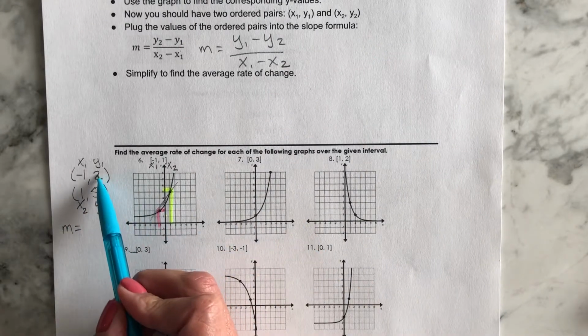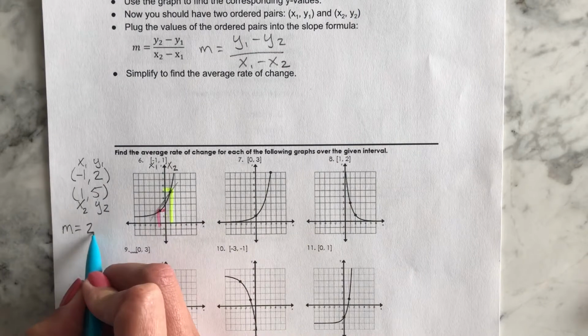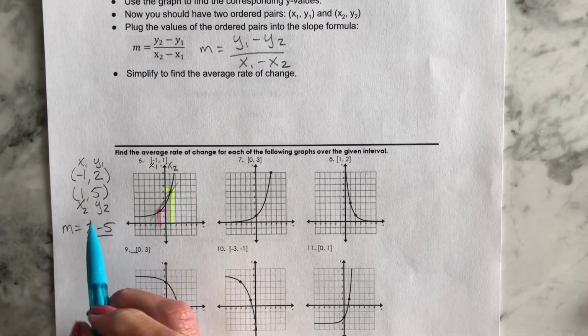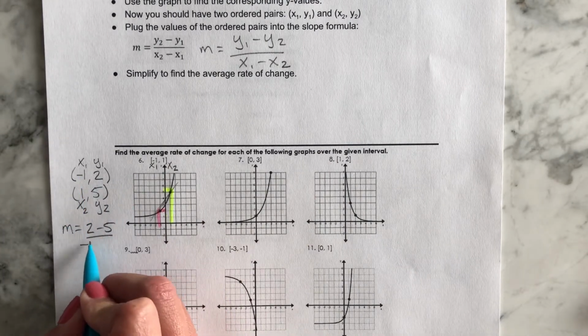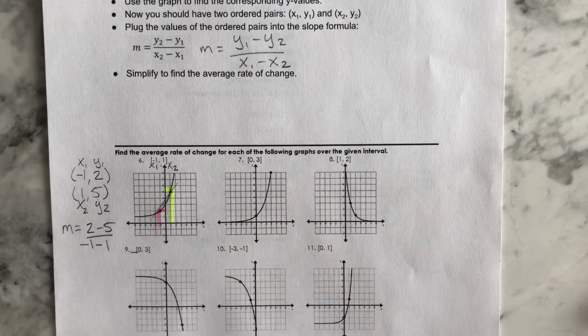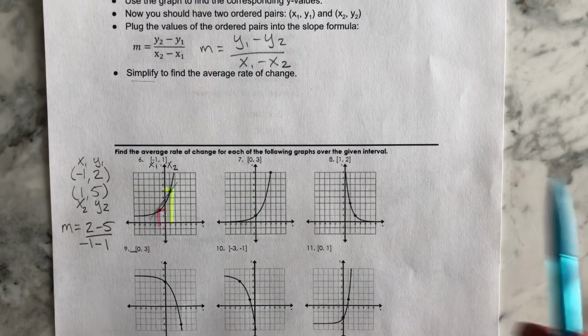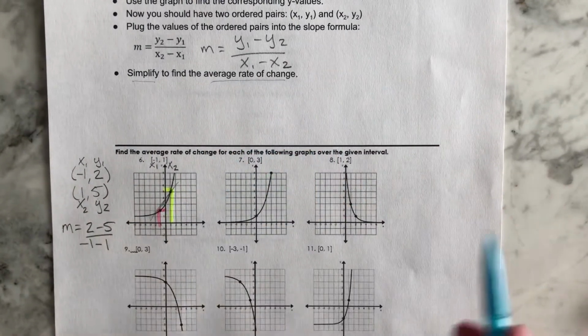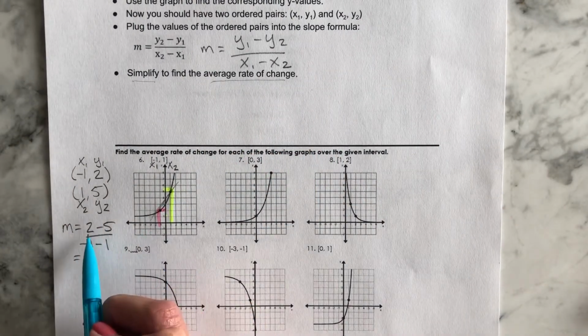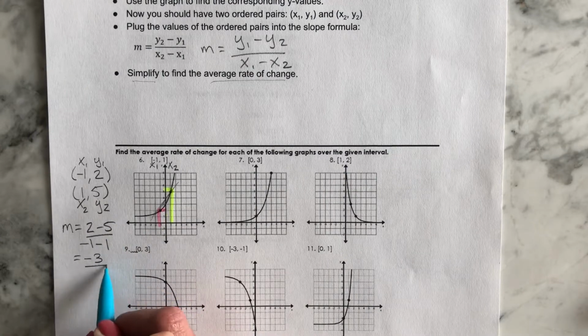So I'm going to do y minus y, so 2 minus 5, over x minus x, so -1 minus 1. And then we'll just simplify to find our average rate of change. So 2 minus 5 would be -3.